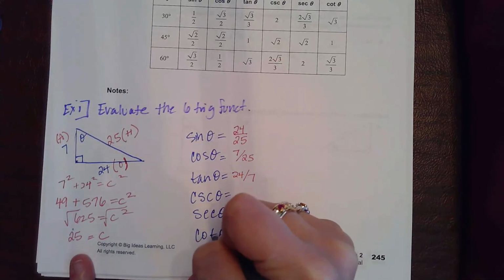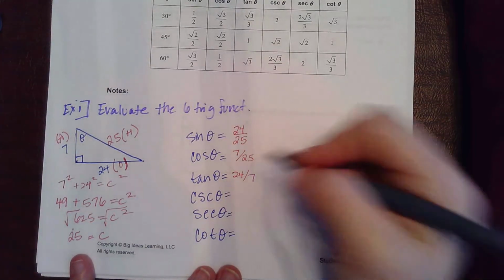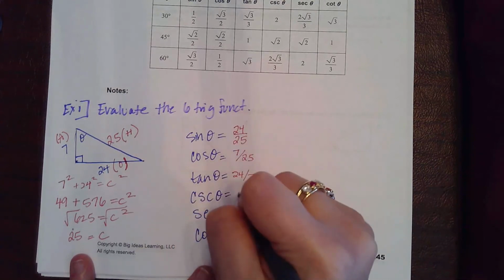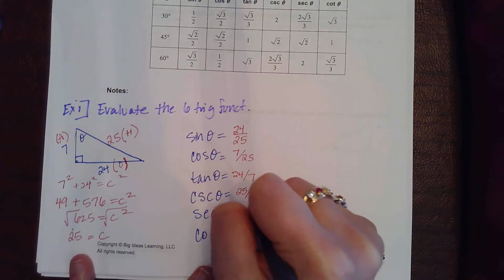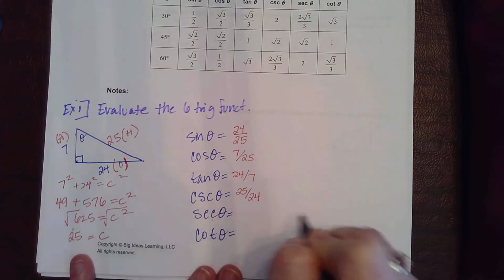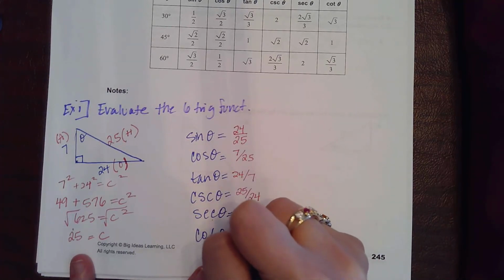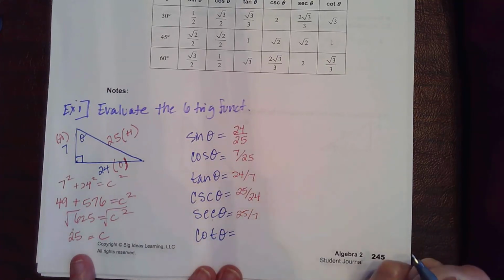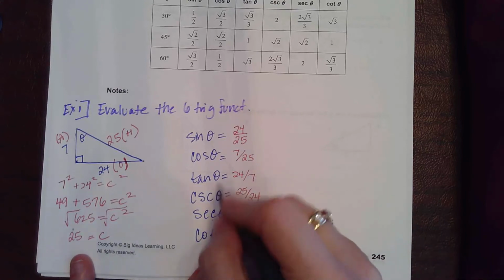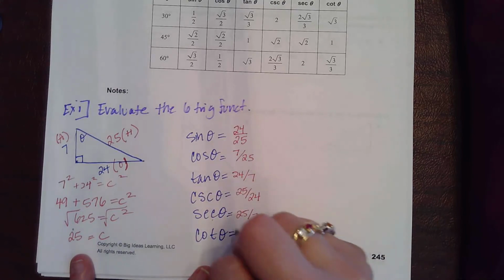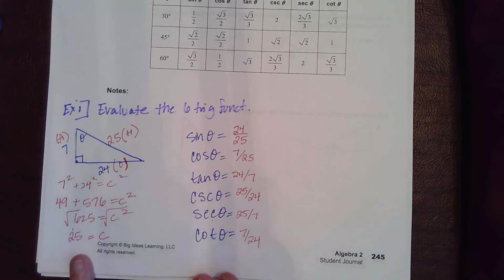For cosecant, secant, and cotangent, you can just look back at these and then just do the reciprocal. So for cosecant, the reciprocal of sine would be 25 over 24. The reciprocal of cosine, which is secant, would be 25 over 7. And tangent is the reciprocal of cotangent, so cotangent would be 7 over 24.